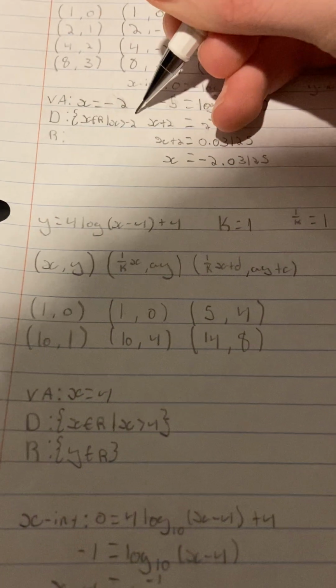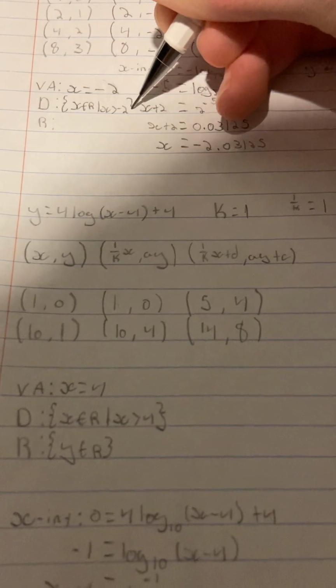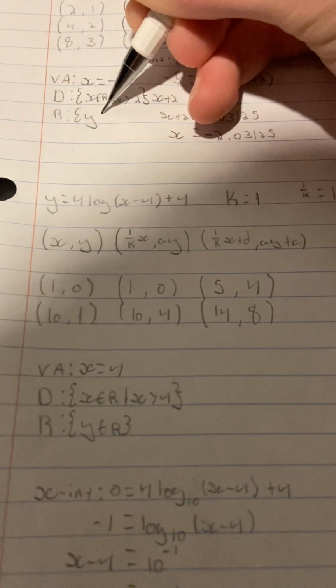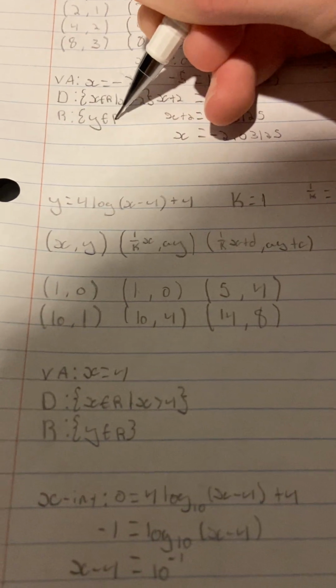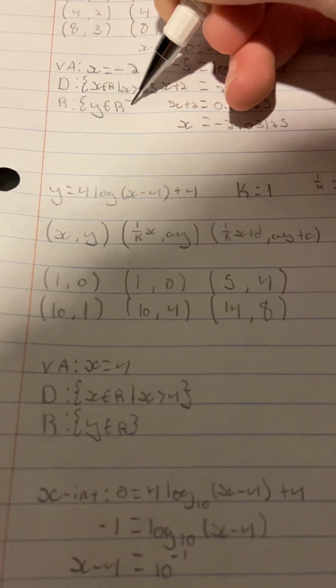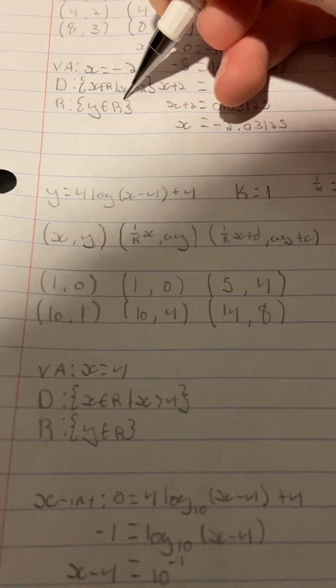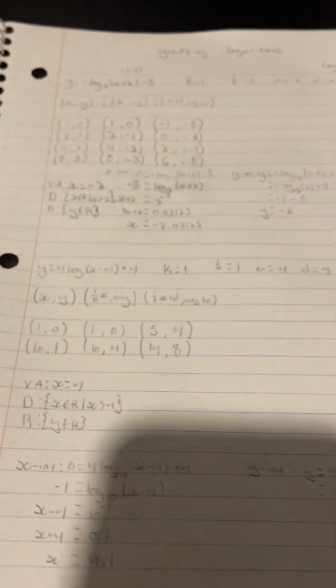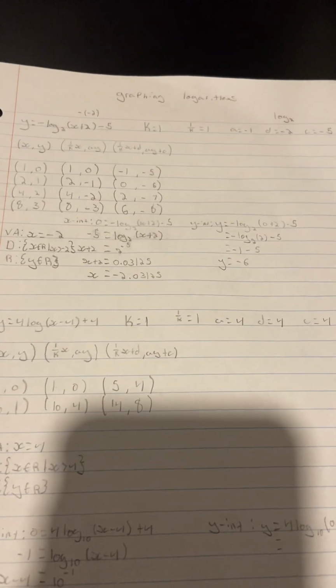Sorry that it's kind of crammed here. And then our y value is just going to be y is equal to any set of real numbers. What am I doing? There we go. And that is going to be our log base 2 function graphed.